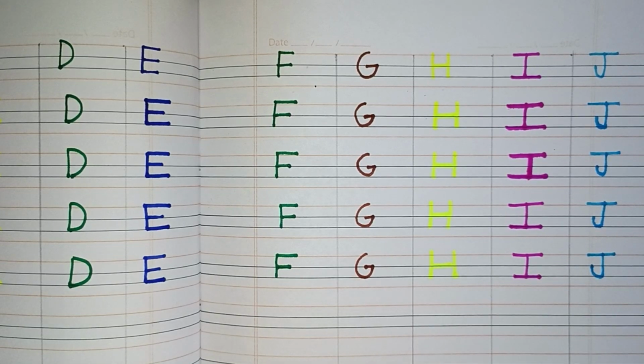So this is all for today. In the next video, we will learn the rest of the letters. For today, have your kids practice capital letters from A to J, and in the next video, I will teach you the rest of the letters.